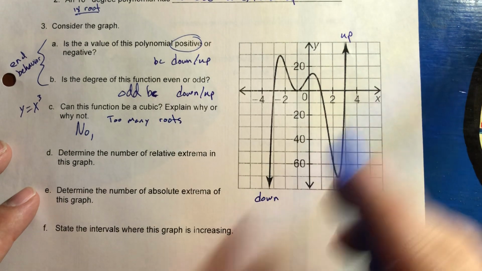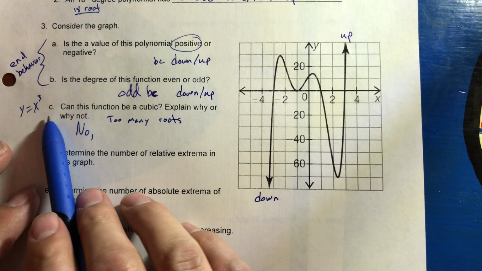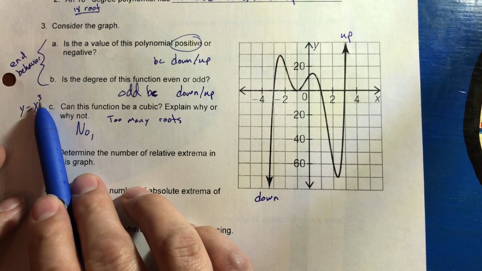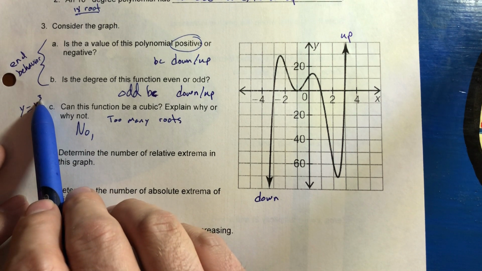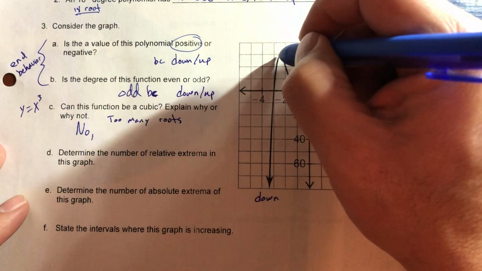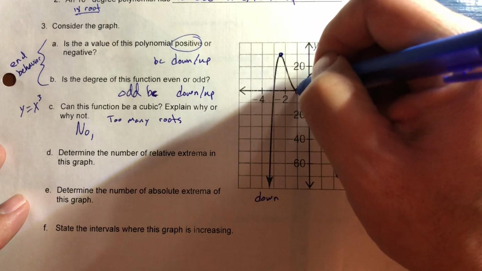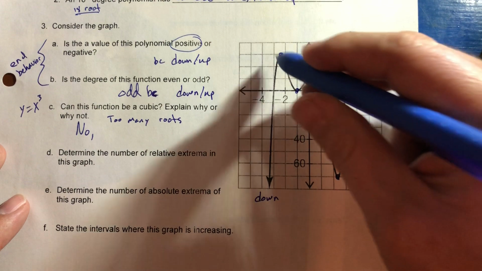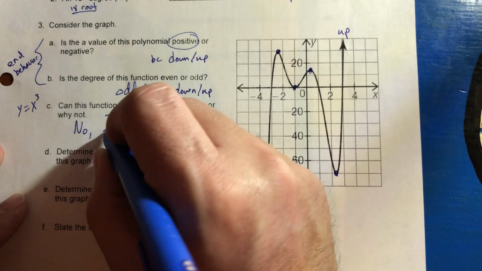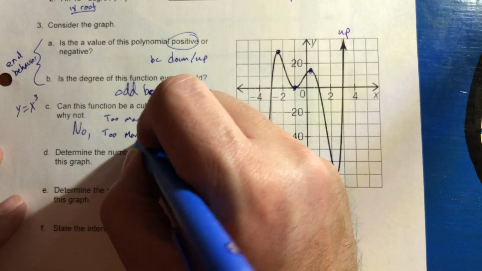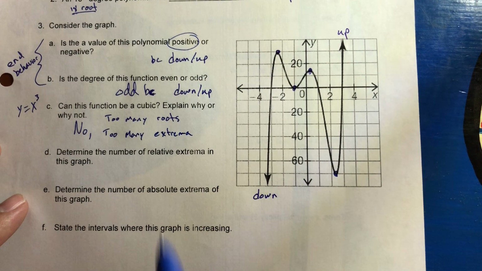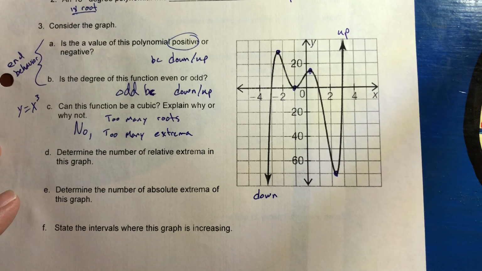But we could also answer this based off of this degree right here. If we looked at the extrema, the relative min or max. So this minus 1 is 2, so it really should only have 2 extrema. And here we see that we have 1, 2, 3, 4. So we could also say no, too many extrema. Okay, and so that's just based off of the definitions from above.